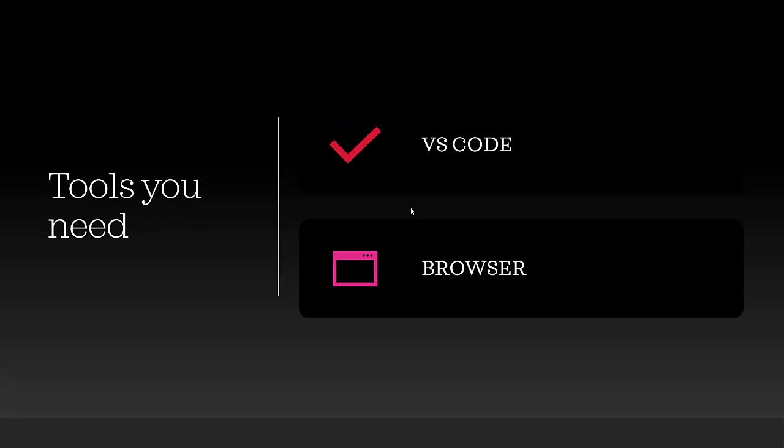And we will be using VS Code. It's a lightweight IDE. I love using VS Code because I can do JavaScript development, Node, even Visual Studio or Python. I can do anything on VS Code. And then of course, a browser to show your output.